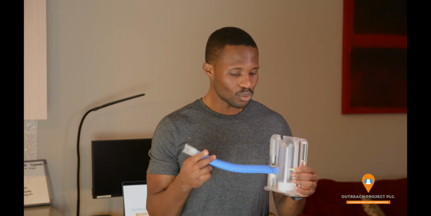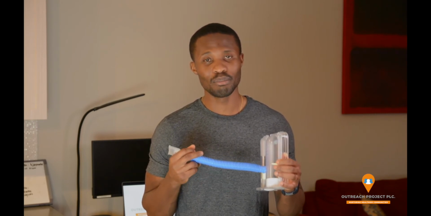So this is the primary use of the incentive spirometer: to improve inhalation. Like I mentioned from the start, you would typically notice that a patient might need help with inspiration just by observing them. You will see they're taking shallow breaths and not taking full deep breaths when you see them at rest. Using this device really helps them.